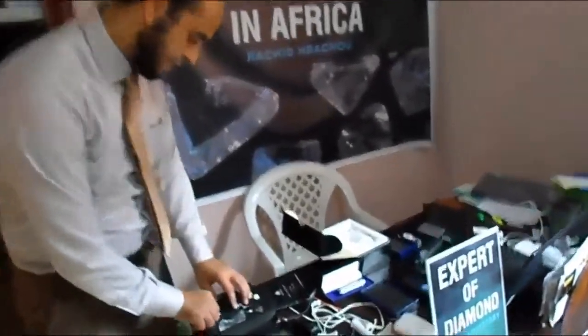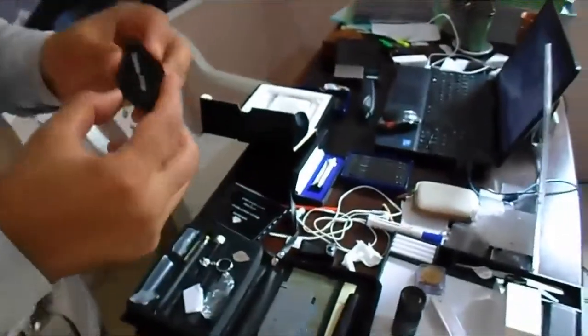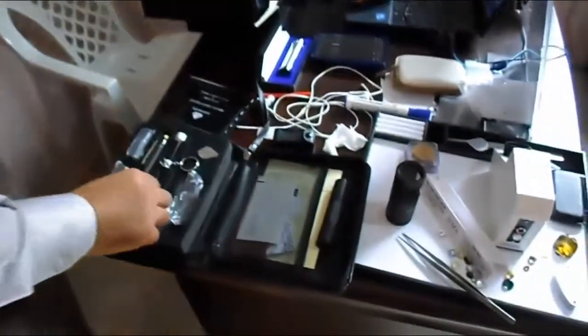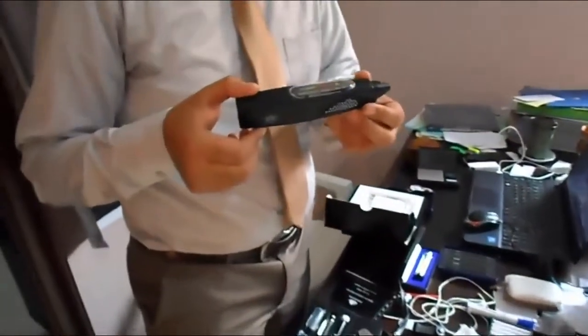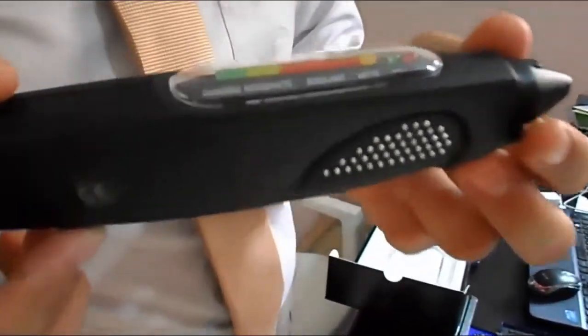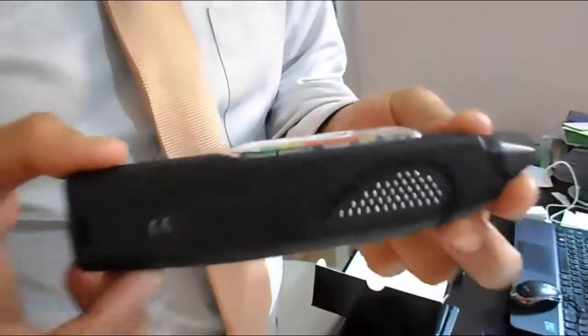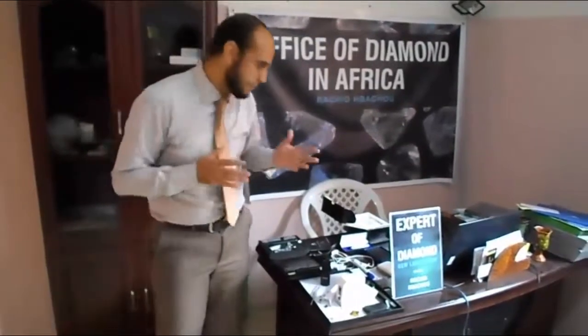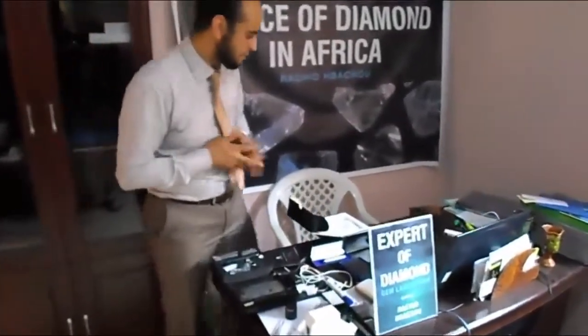We have here a filter to see the color filter of ruby. Here, this is the diamond selector. We use it to measure the temperature of the stone, because diamond, like some metals, can be conductive, and we can measure these properties using this instrument.